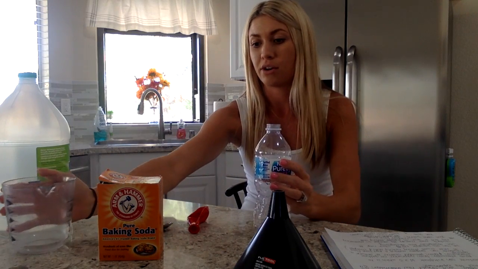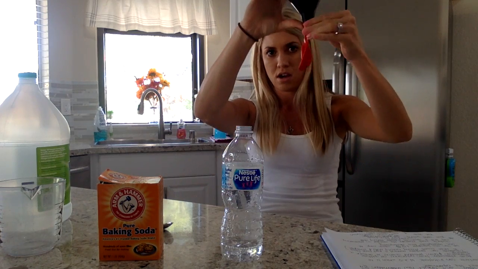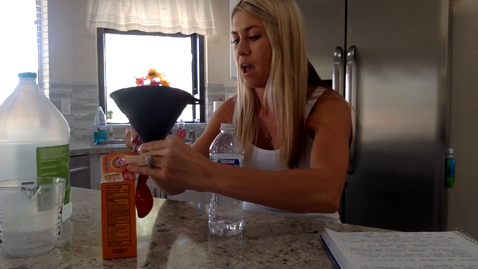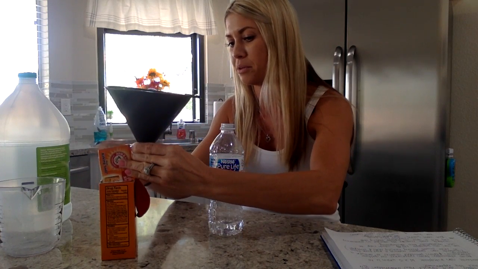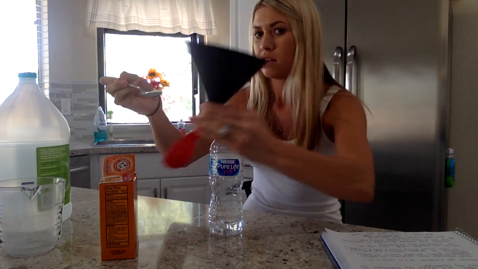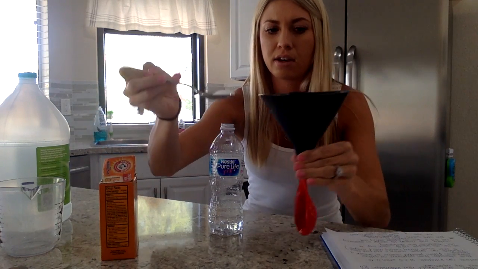Then the next student is going to use the funnel and the balloon to put the baking soda in. So we'll put the balloon onto the bottom of the funnel, and we'll get about 1/2 of a tablespoon of baking soda, about that.